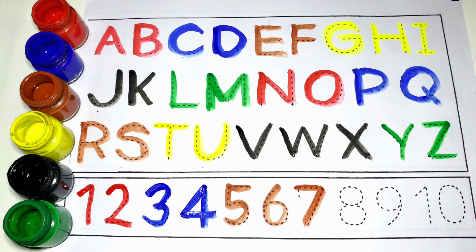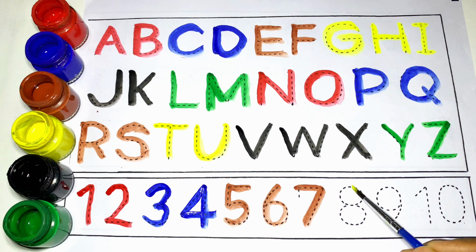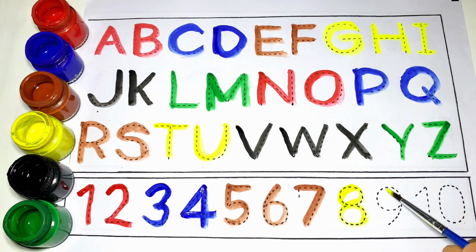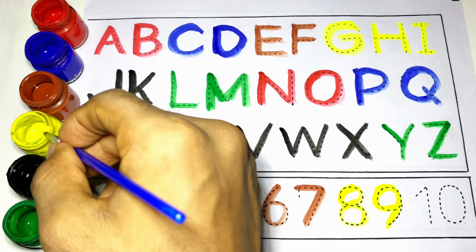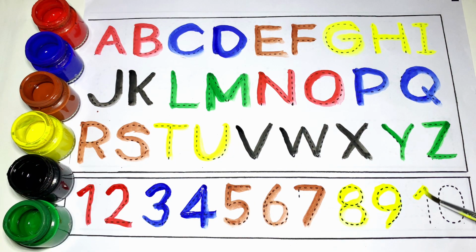Kids, now draw 8. The numbers of 8. And use yellow color. E I G H T, 8. Kids, again use yellow color and draw 9. The numbers of 9. N I N E, 9. Kids, again use yellow color and last draw 10. The numbers of 10. T E N, 10.